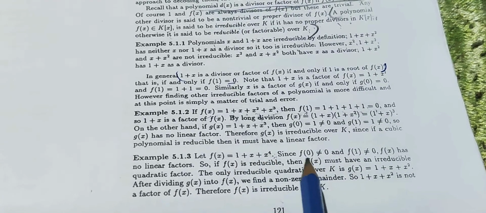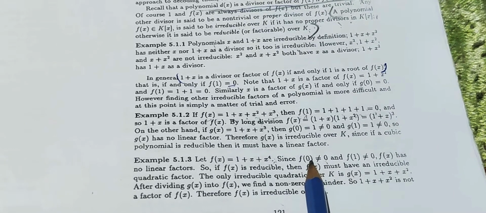And f of x is equal to 1 plus x raised to 4. Here f of 0 is not equal to 0. If f of 0 were equal to 0, then x would be a factor of it. Clear?